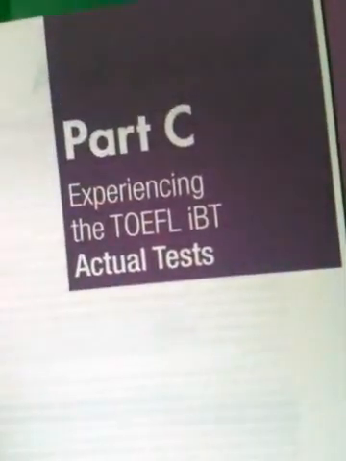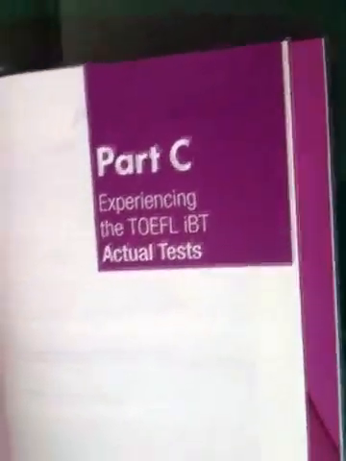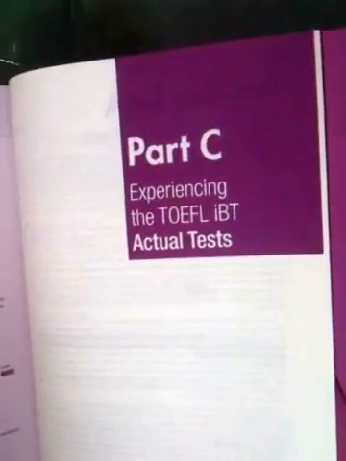Finally, let me show you the actual test section. This is Part C, Experiencing the TOEFL IBT Actual Test. Here's a chance where you get to experience what you've learned in this book. Example reading set A has passages.